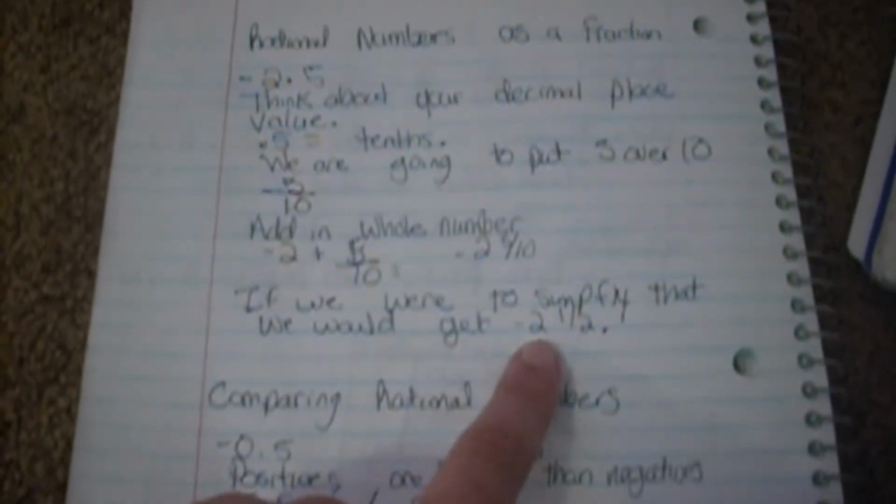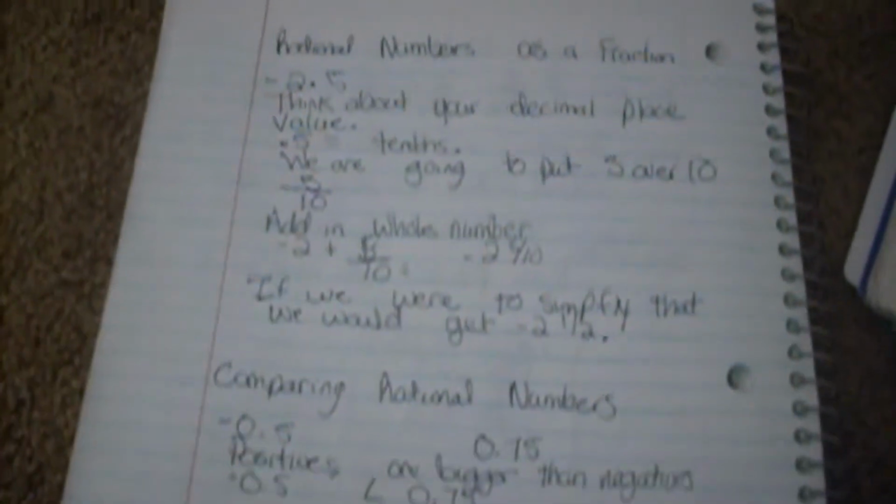If we were to simplify this, 5 tenths can be simplified, that would simplify to negative 2 and a half. Now, the book is not requiring you to simplify, and you might want to check and make sure if you have to simplify. So find out for sure if you need to. I personally, since it doesn't say to simplify, I would take either one. Okay?